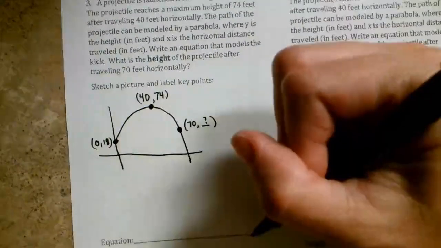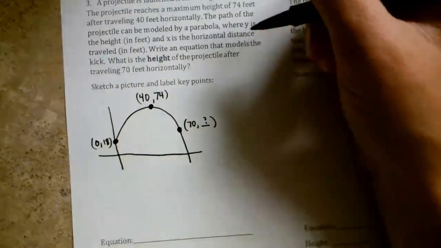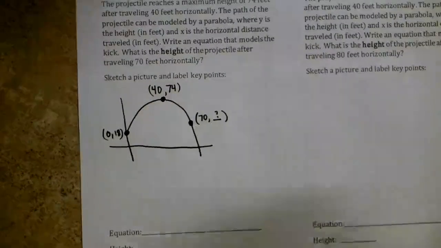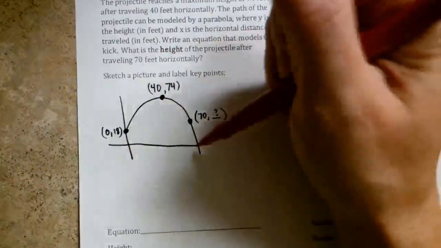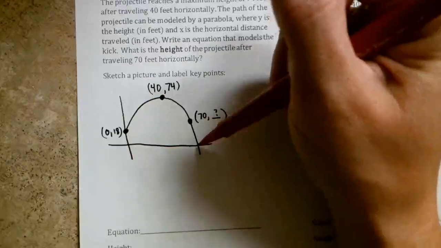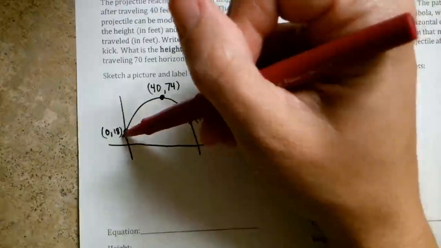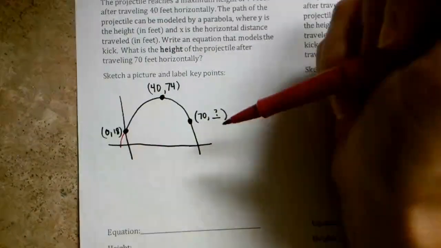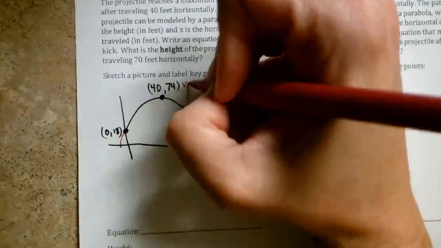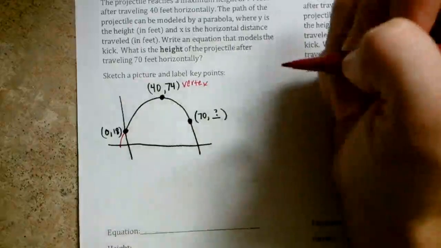We need an equation. When you write your equation, you're either going to do intercept form or vertex form. We don't have our x-intercepts. We don't know what this value is here, and we don't know where this graph would come down on this side. So it can't be intercept form. It has to be vertex form. This is our vertex.